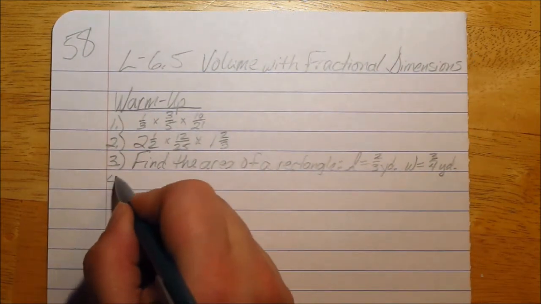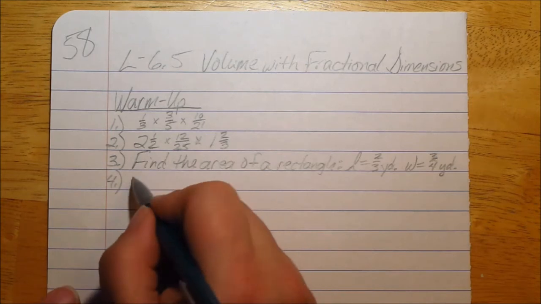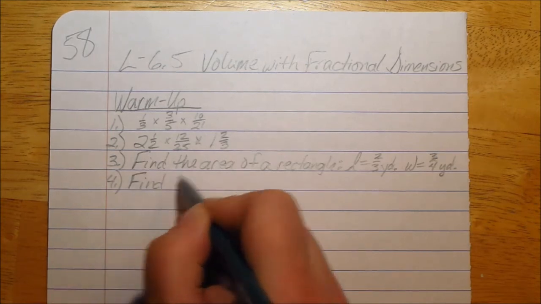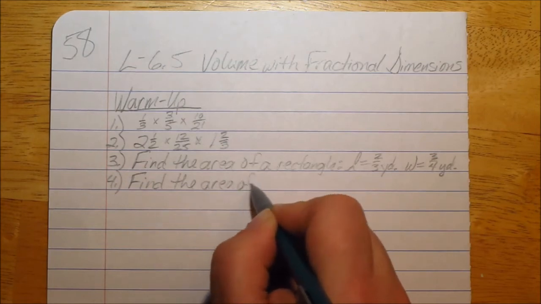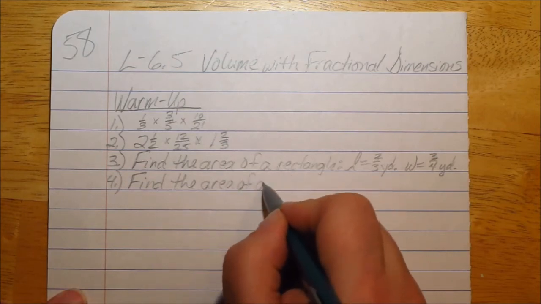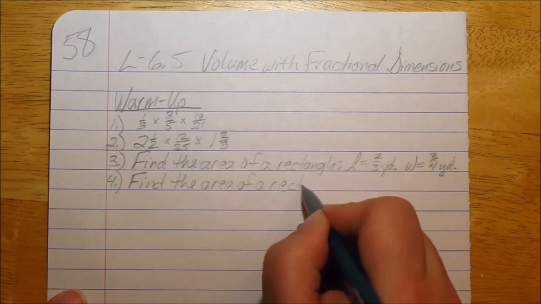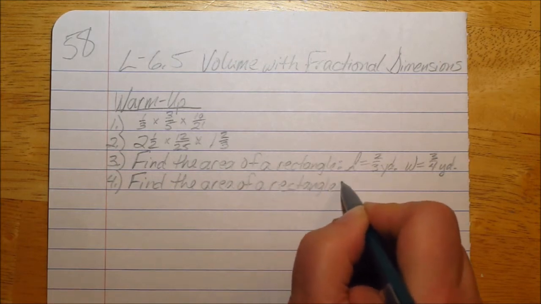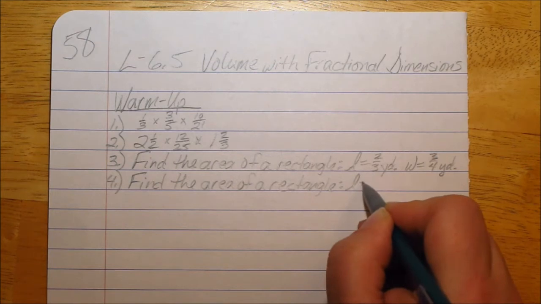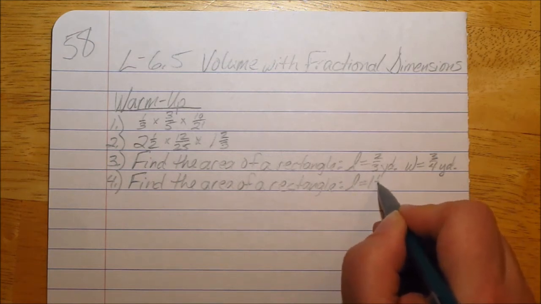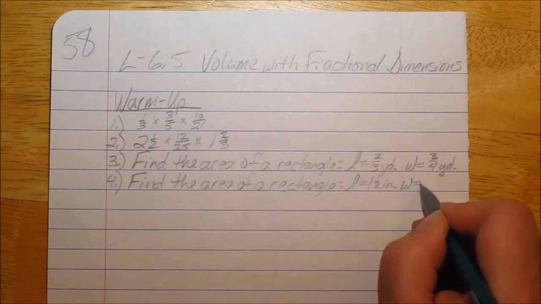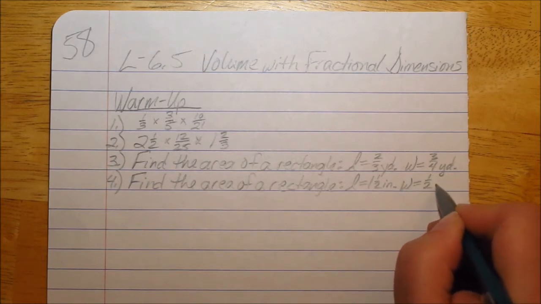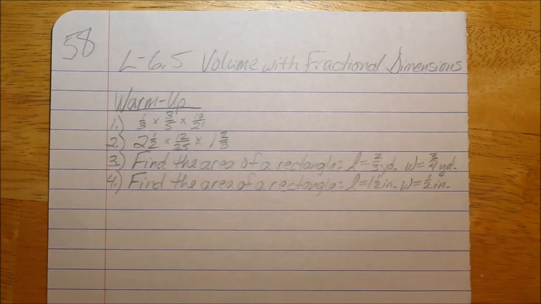And the final one, number 4, says find the area of a rectangle, length equals 1 1/2 inch, width equals 1/2 inch. All right, those are your warm-up problems.